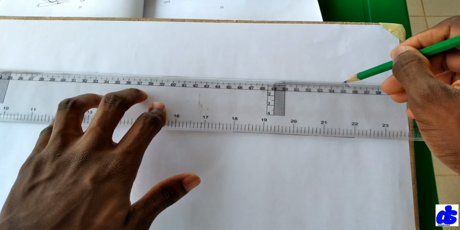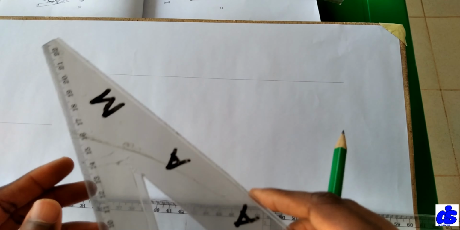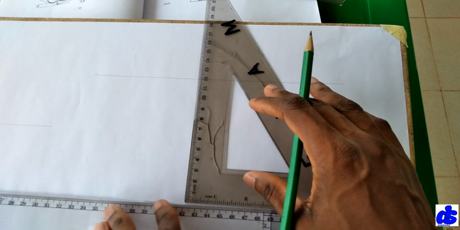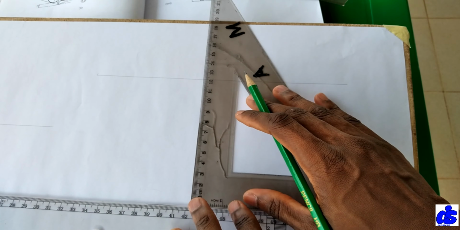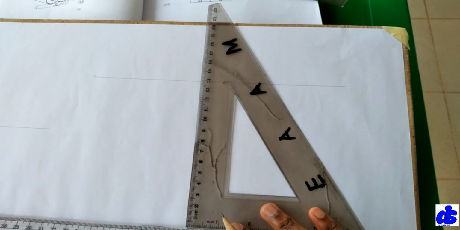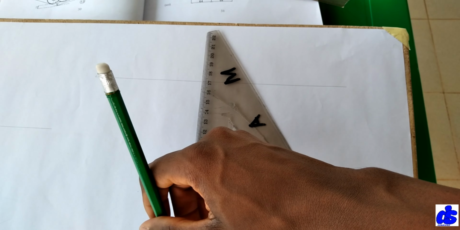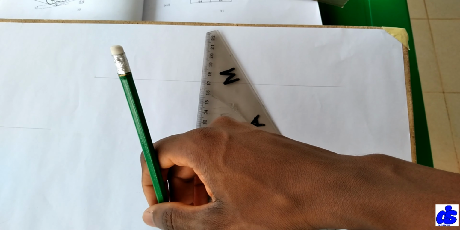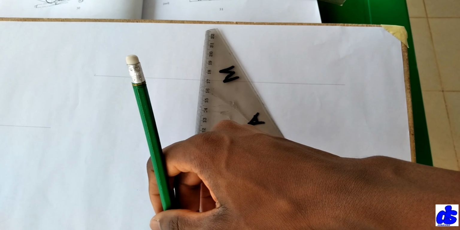Let me bring it up here. So that's my horizontal line. Let me just use this to get my straight line through. Now we have two perpendicular lines.